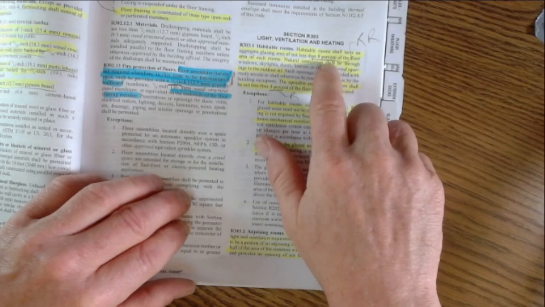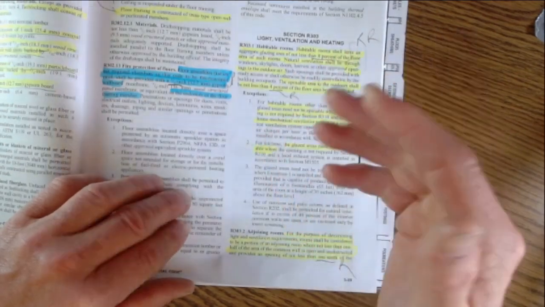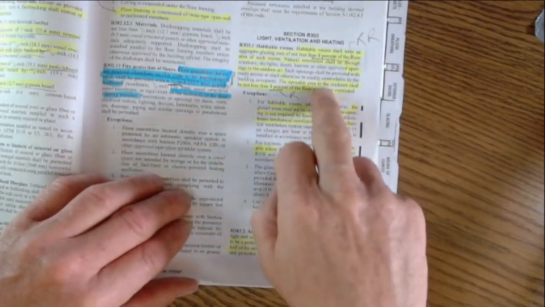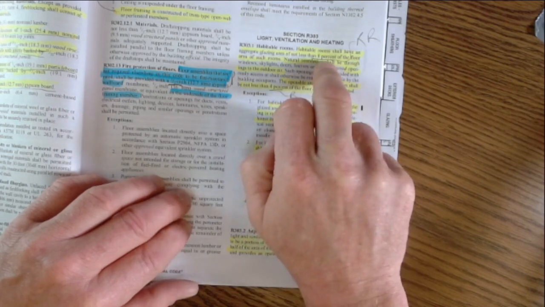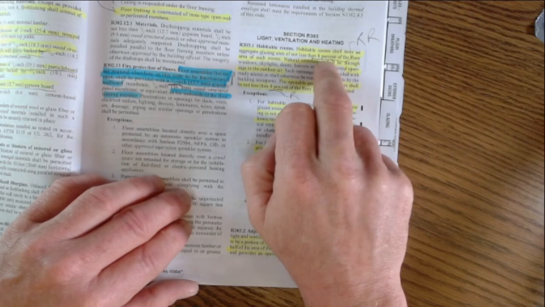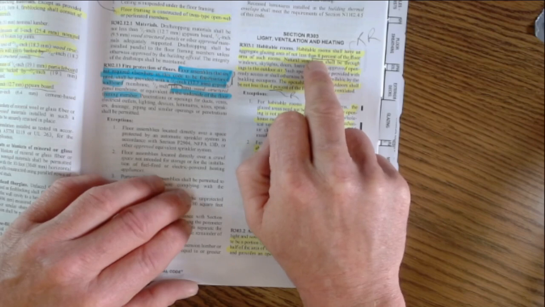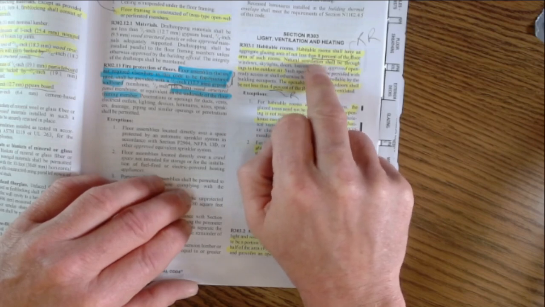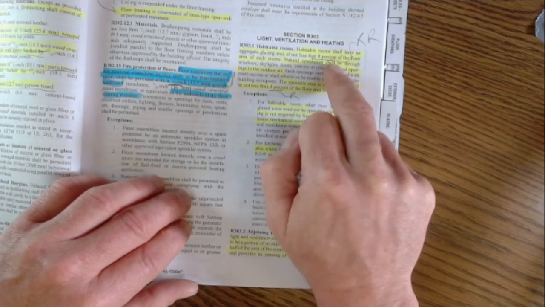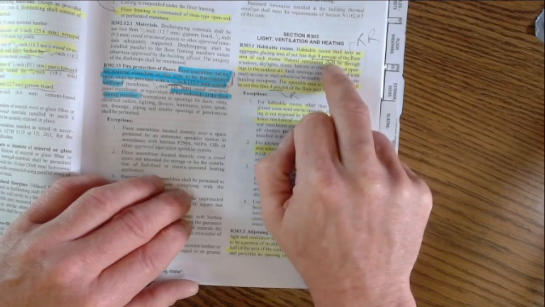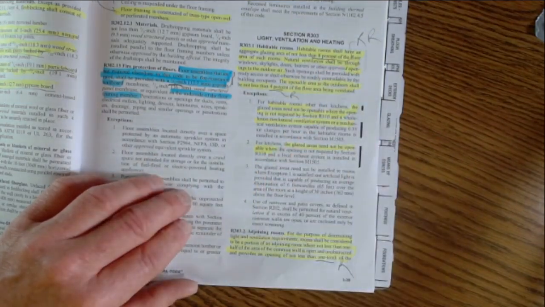Elsewhere, you need windows. Unless you have natural lighting, there's some allowance here, but 8% is the magical number. The question I had, from the test, I'm giving you the question from the test. It was a 10 by 12 room. I can't remember if it was a living room or bedroom, or if it even said, but it said, how much natural lighting through windows do you need? Well, it's 8%. 8% times 120 is 9.6. So 9.6 square feet was the answer.